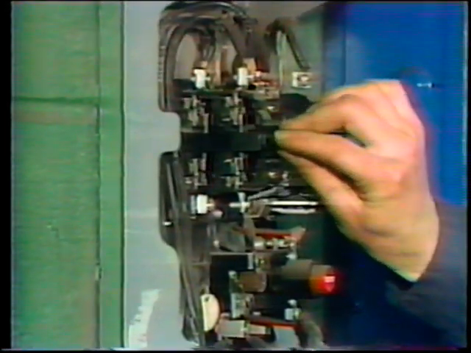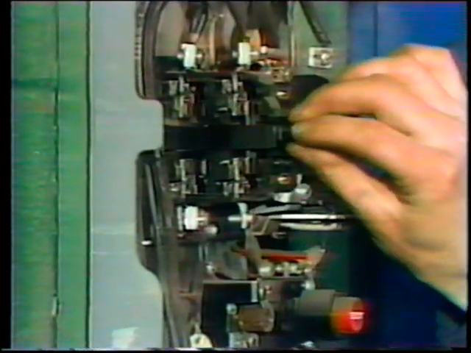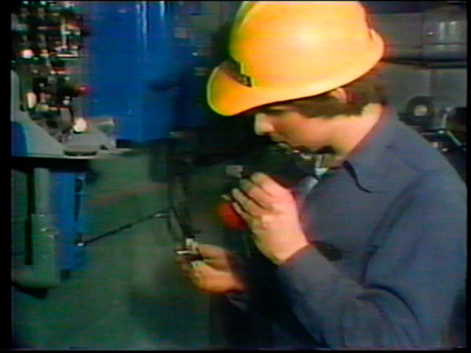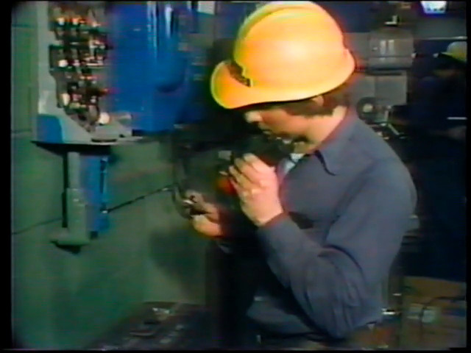He then manipulates the contacts by hand to check for free movement of the contacts. Doing so, he discovers that the maintaining contact does not close. The electrician removes the movable contacts. He checks for damage or something that could be obstructing the closing of the maintaining contact.